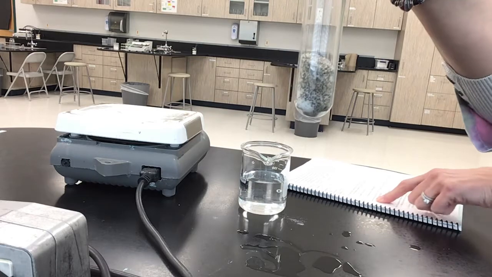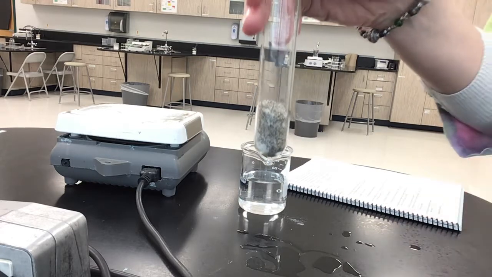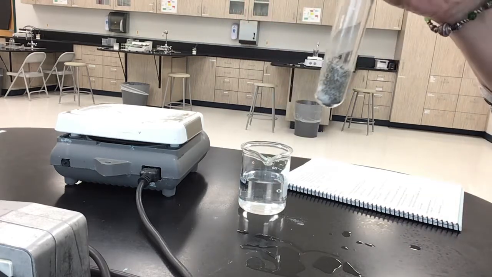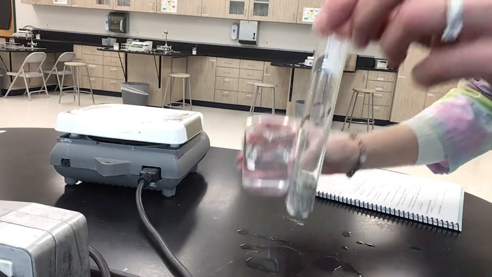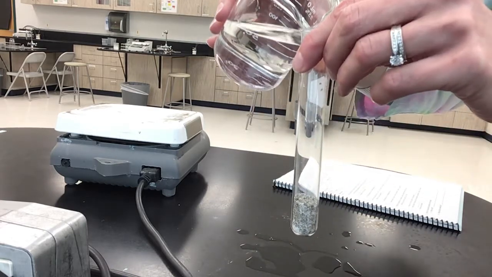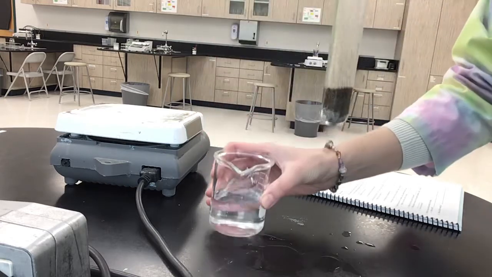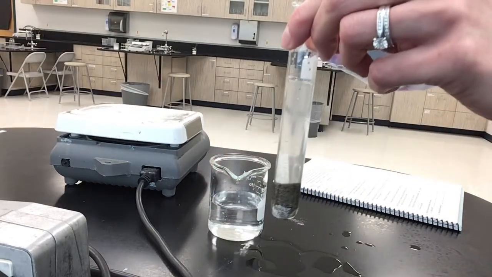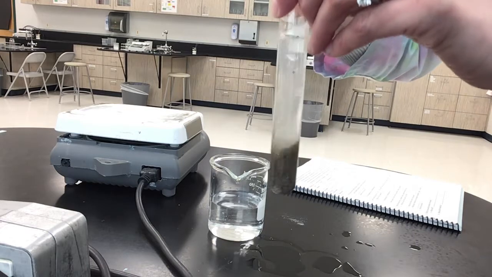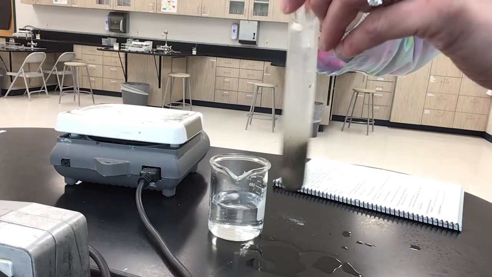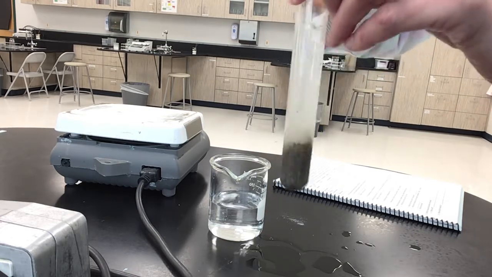And then number 3 on your lab says use the test tube and fill it half full of water. So here's my water. A little more than half full, but that's okay. And then we're going to stir it. All right.